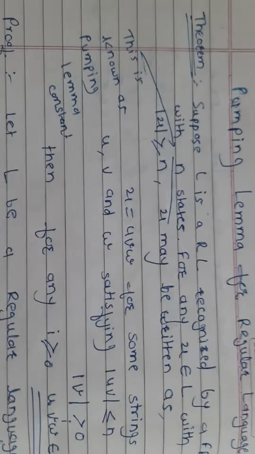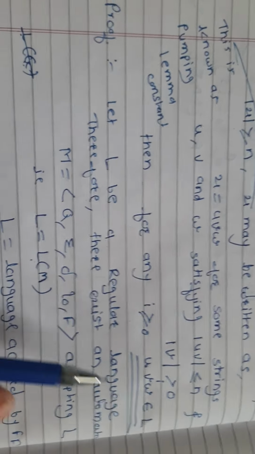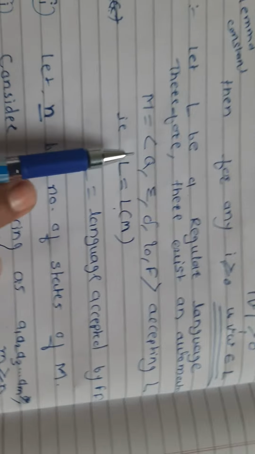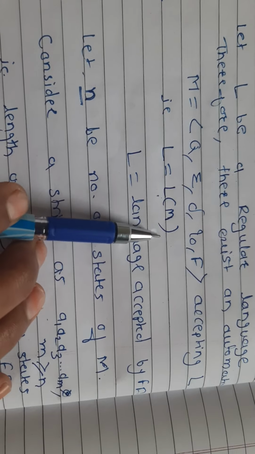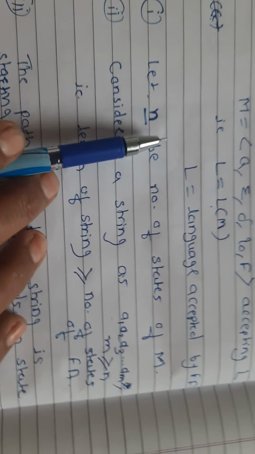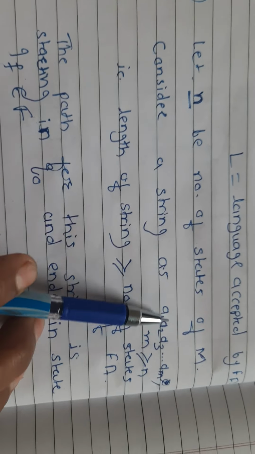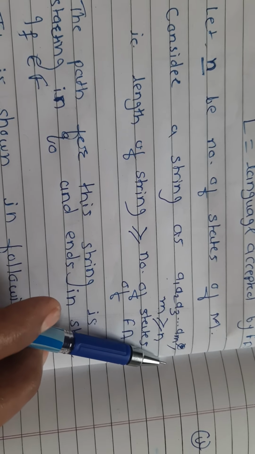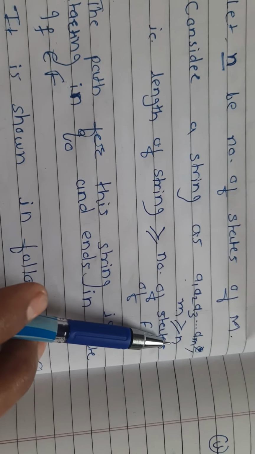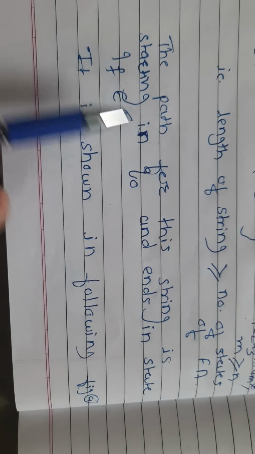Let's see again here. First write down the statement. Consider the language L, and consider the finite automata M, where L is equal to L of M, the language accepted by the given finite automata. The finite automata has n number of states. Then consider any string with characters a1, a2, a3 up to am. The length of the string must be greater than or equal to the number of states. Then we know the processing of the string starts in the initial state and ends in a final state.